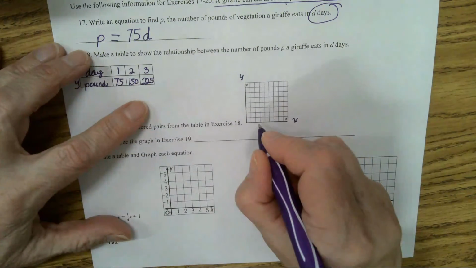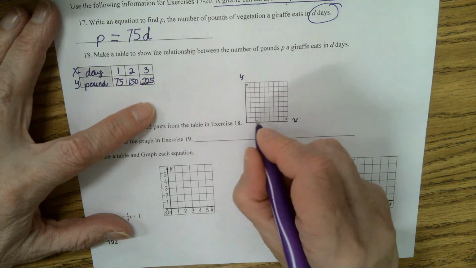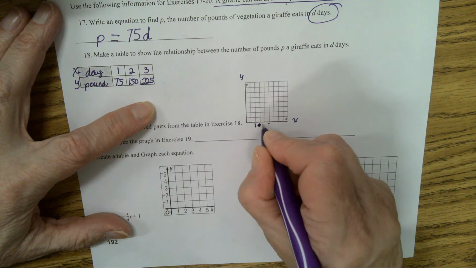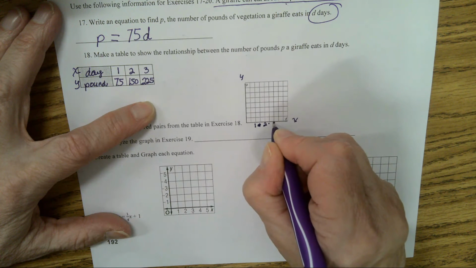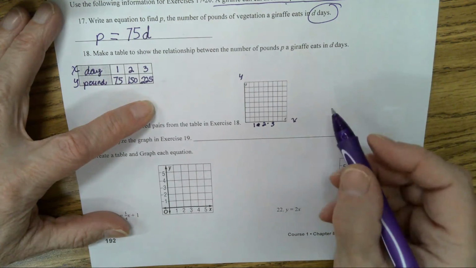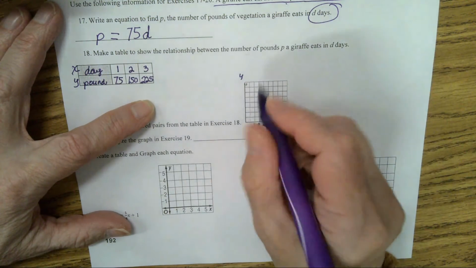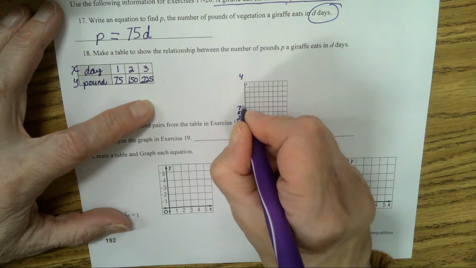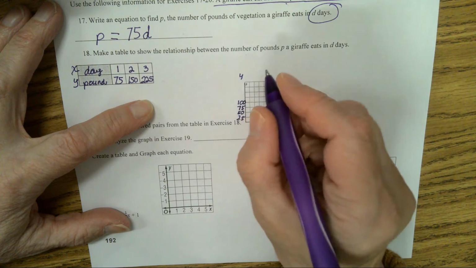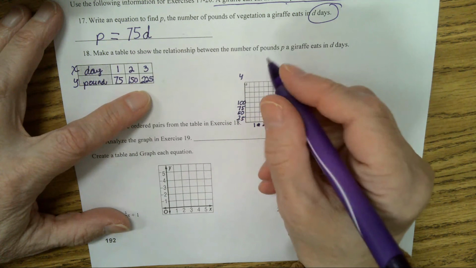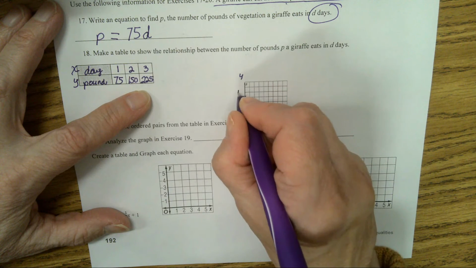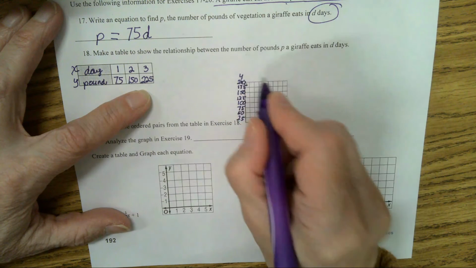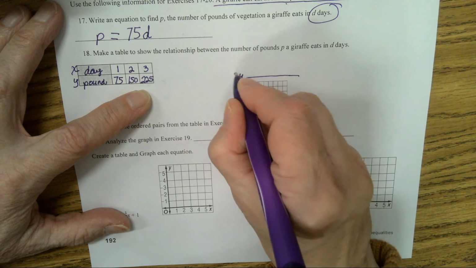All right, I'm just going to spread it out a little bit. Here's 1. Skip over 2, skip over 3. All right, I've got them spread apart. 1 day, and then I'm going to go by 25s. 25, 50, 75, 100. Oh, it's probably not going to work for a 25. 125, 150, 175, 200. I got to make one more line. 225. Now it'll work.